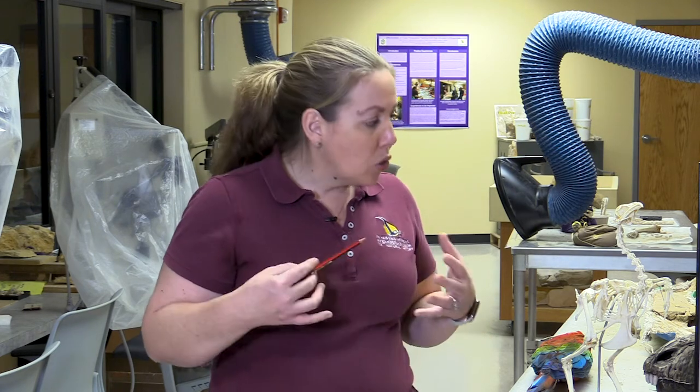We can also look at examples of modern birds and use this to understand the behavior and ecology of extinct birds. So we're pairing the present with the past to get a better understanding of what past life looked like, and actually what future life may look like as we move forward.